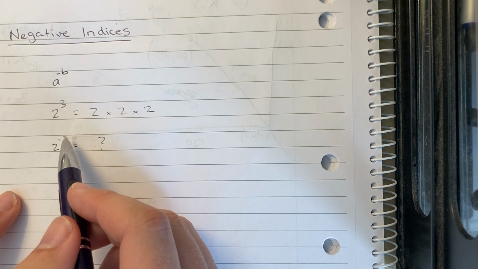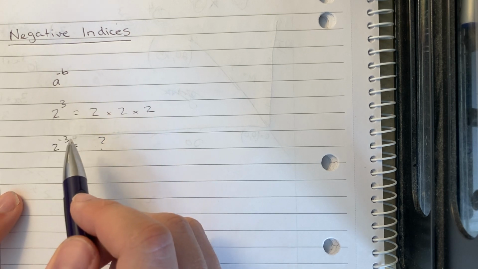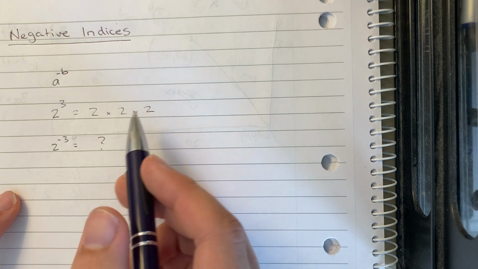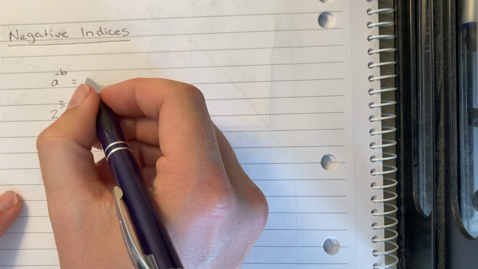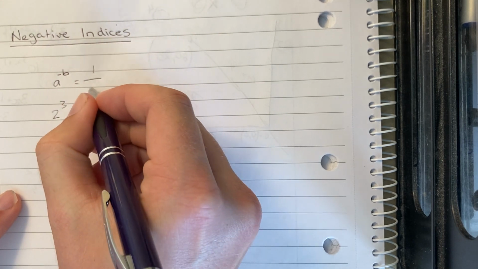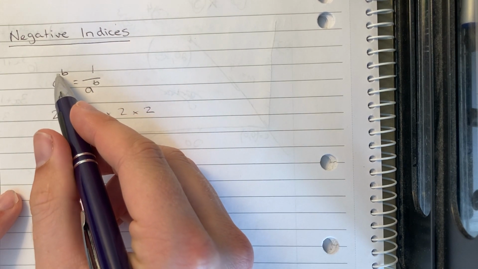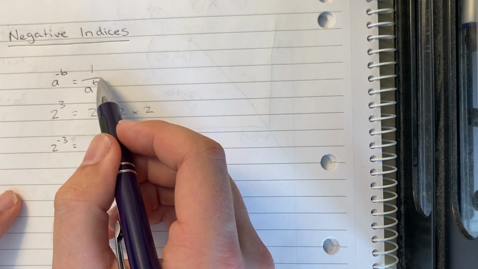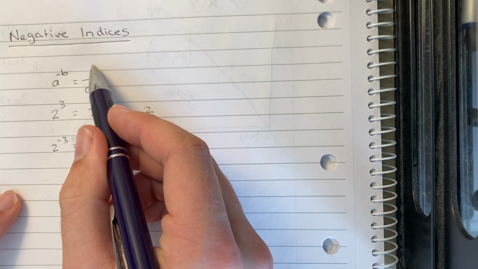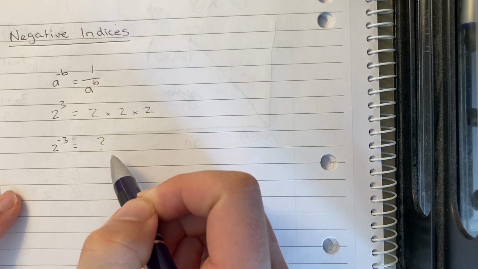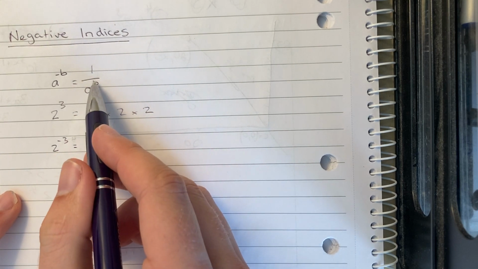So this is where in your mathematics you'll have to go from this sort of way of thinking about indices to a slightly different way of thinking about them. So here's the property. A to the power of negative b is simply the same as 1 over a to the positive b. So this negative symbol in the power essentially has an inverting property. We say this is inverted because it's 1 over itself. So we can get rid of this question mark now and apply this.